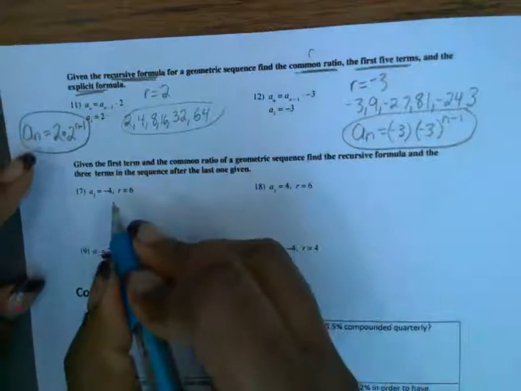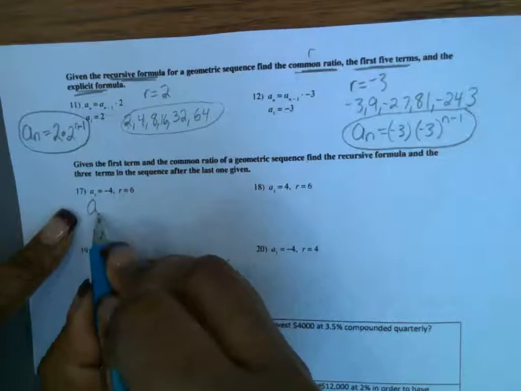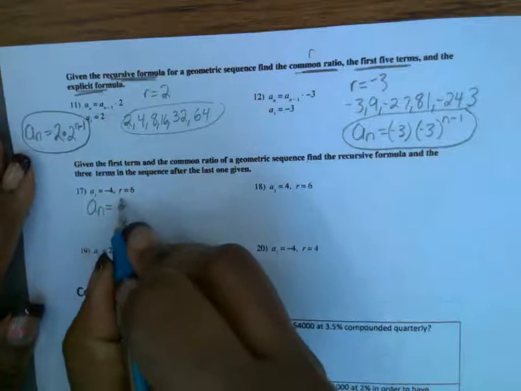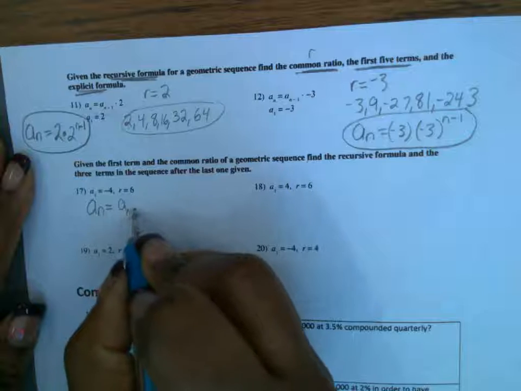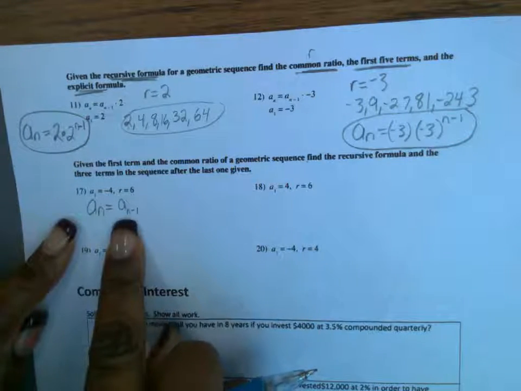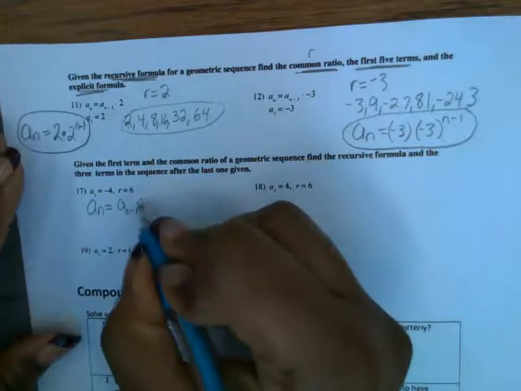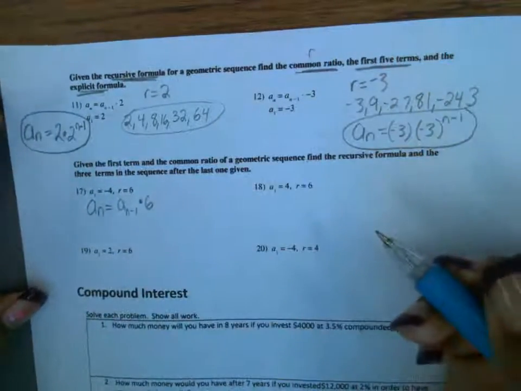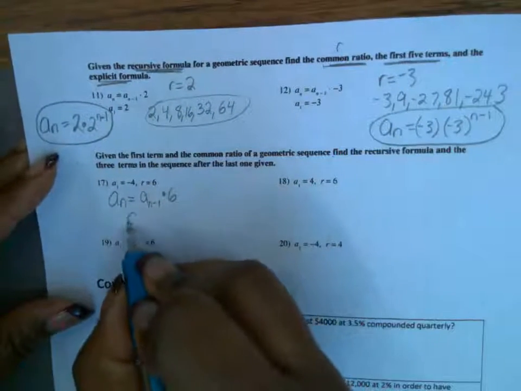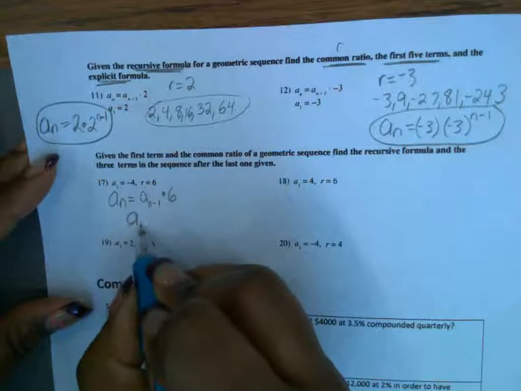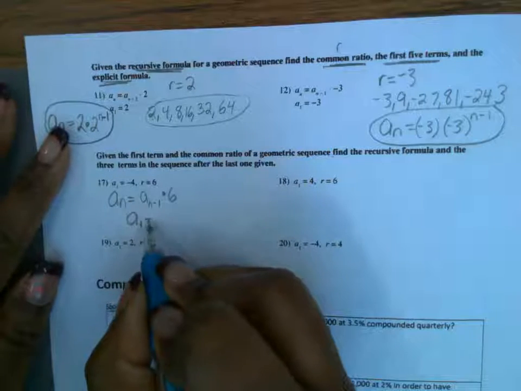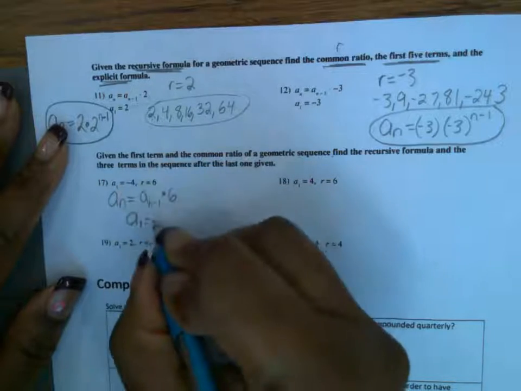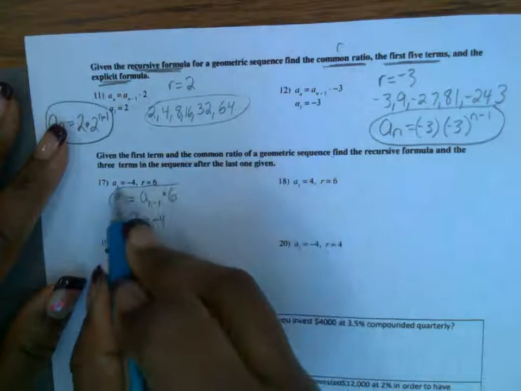All right, so we got A sub n, okay, any term that you're looking for is going to equal to the A sub n minus 1, generically write that, and the number that's being multiplied is going to be the 6. Okay? And what number are they starting with? They are starting with, well, the first number is going to be -4. This is your recursive formula.